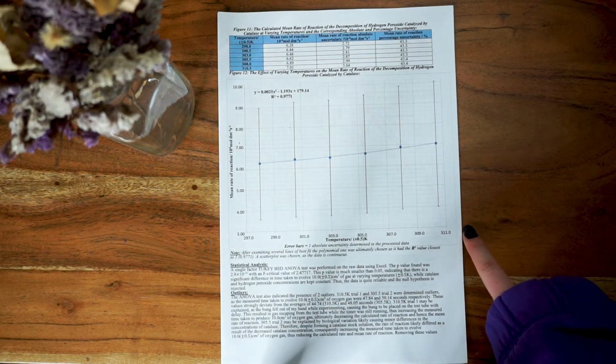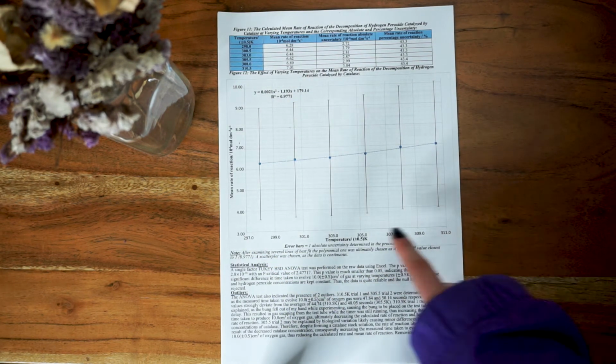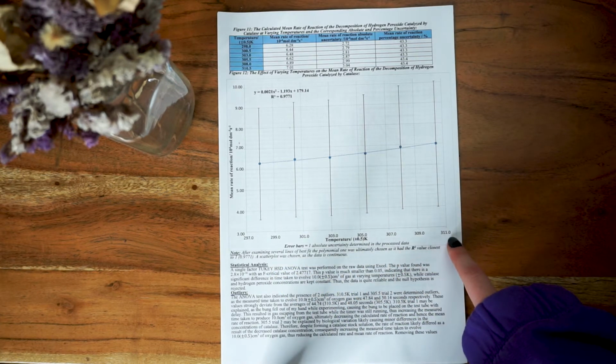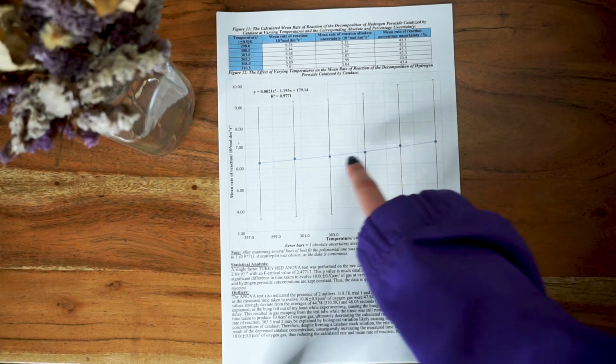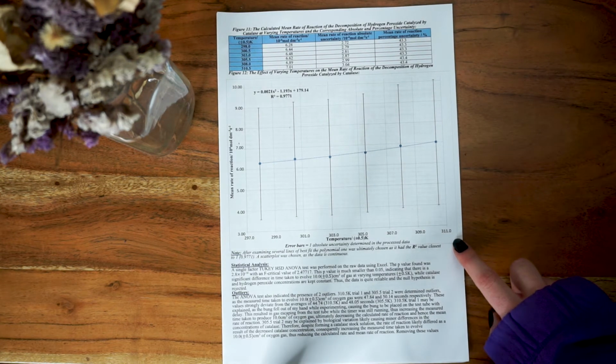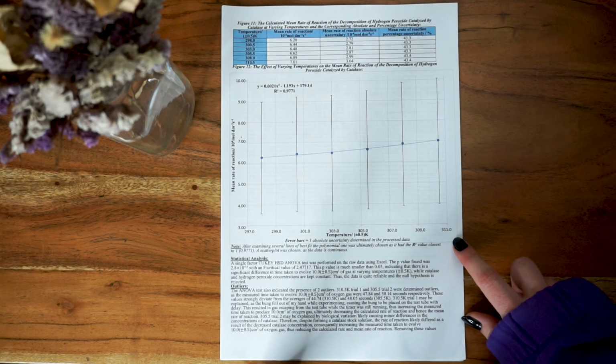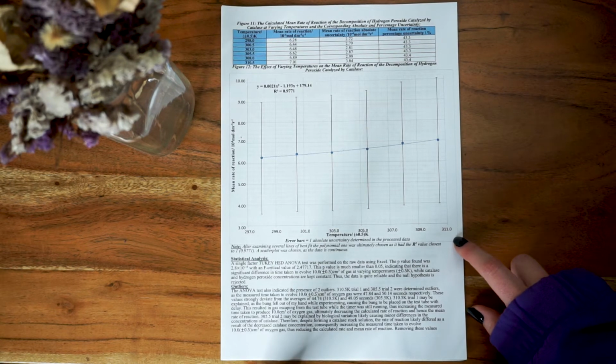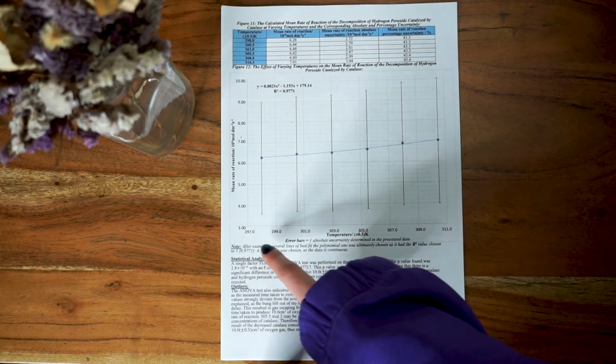If your data is continuous, for example, something like increasing temperatures or concentrations, you have to use a scatter plot. If your data is not continuous or is discontinuous, for example, you are comparing different types of enzymes or different types of citrus fruits, you use a bar chart. Whatever your graph is, you should have your independent variable on the x-axis and your dependent variable on the y-axis.